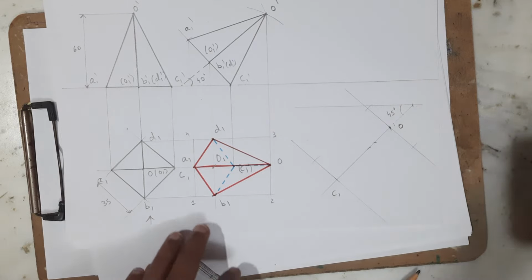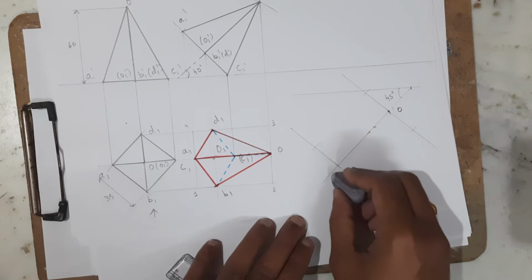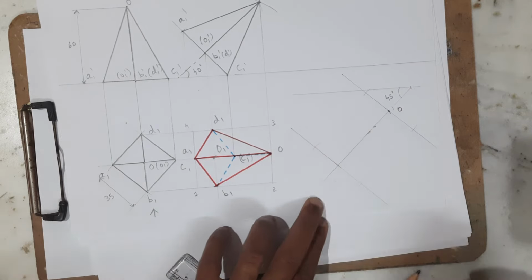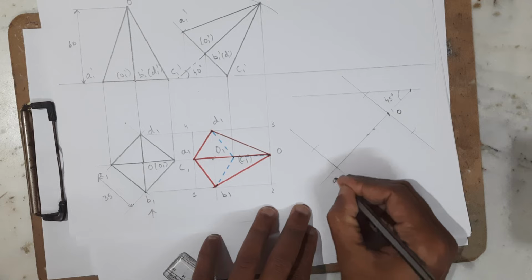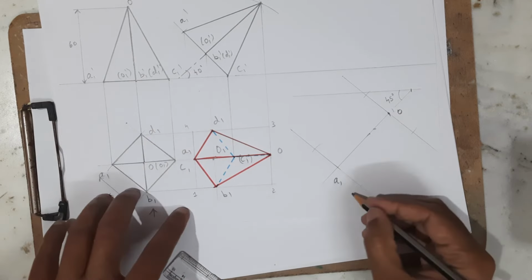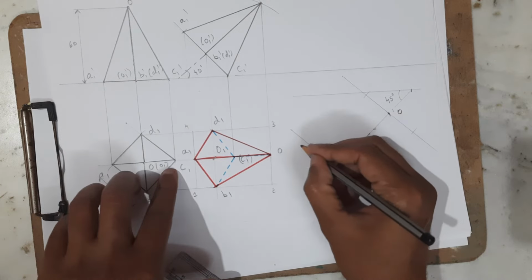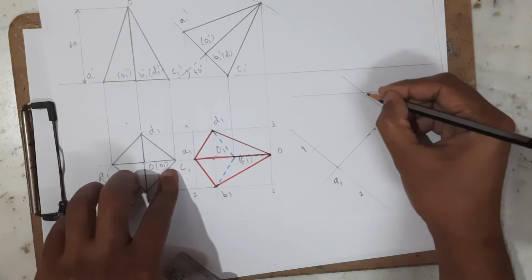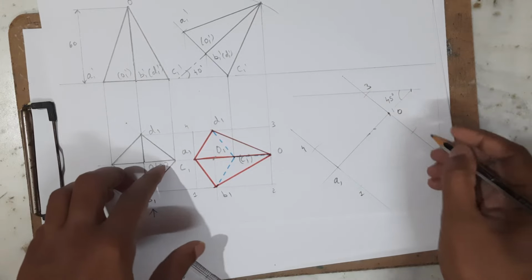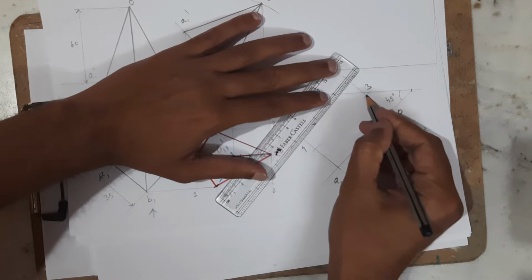Okay, so this is not C1, this is A1. Okay, A1. Now, what is the distance from A1 to 1? So it has already been marked. A1 to 4 marked. O to 3, that is marked. O to 2, that is marked. So I am going to join this.